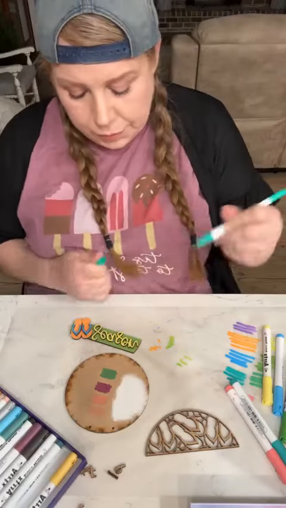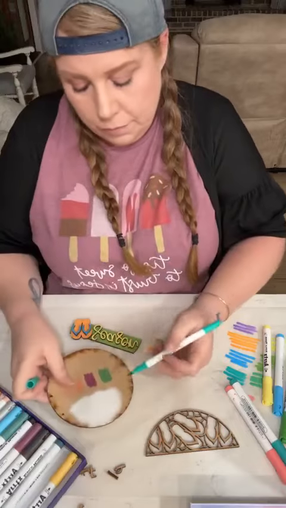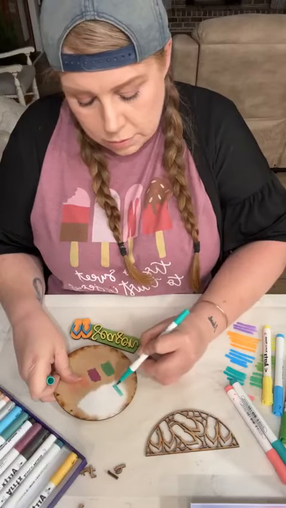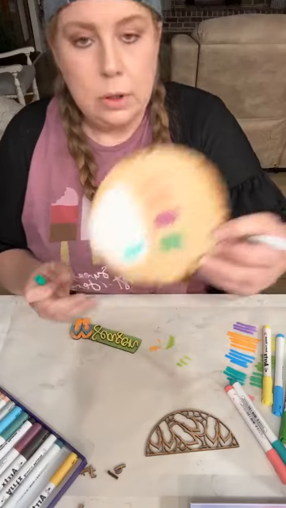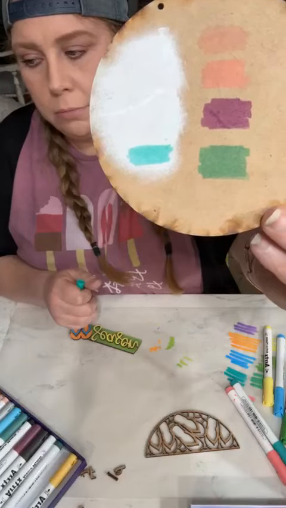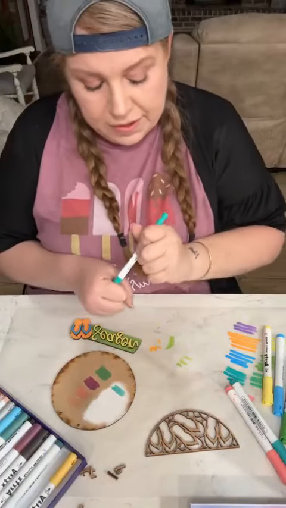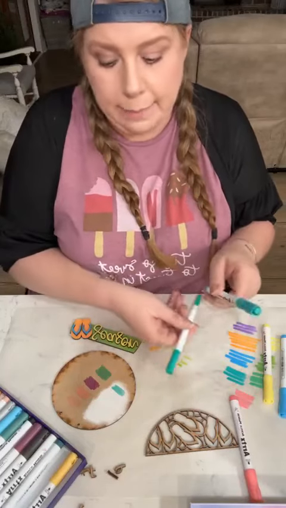So let me show you this same color right here on here. You get a different outcome, but then let me show you this one. So these two have similar caps.